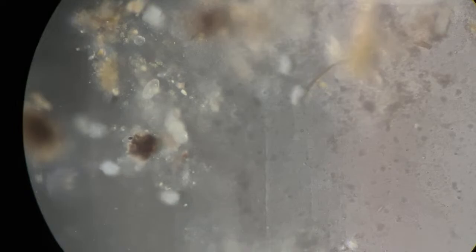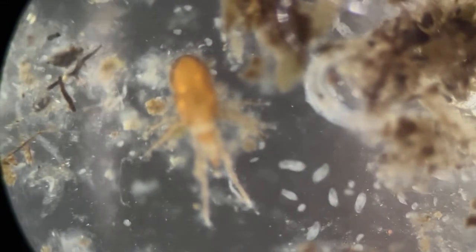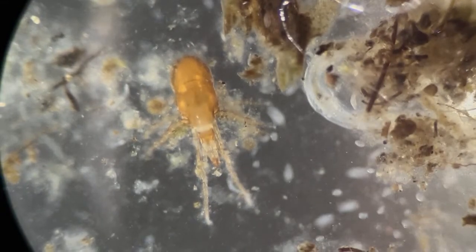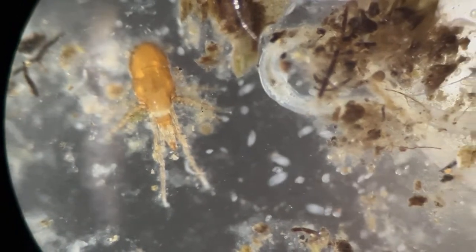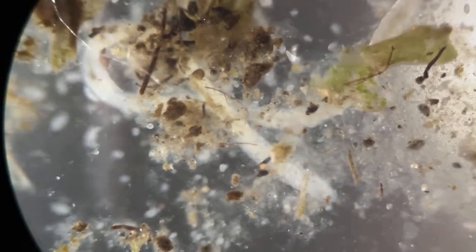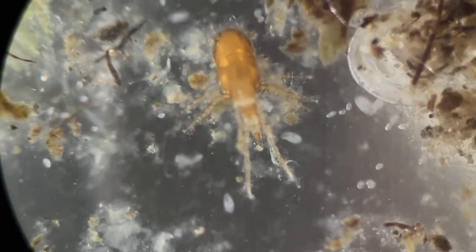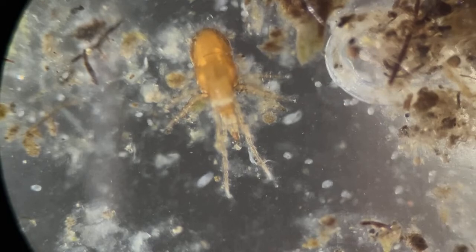So we move over to the lower magnification and just go back to the tick. There is one small pinworm on the left antenna clinging over it.